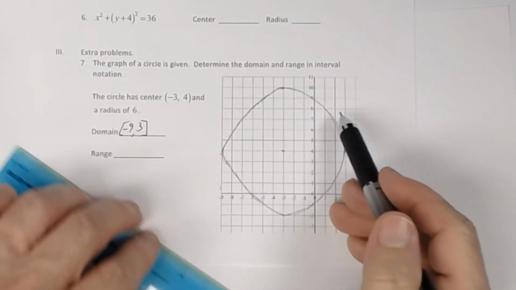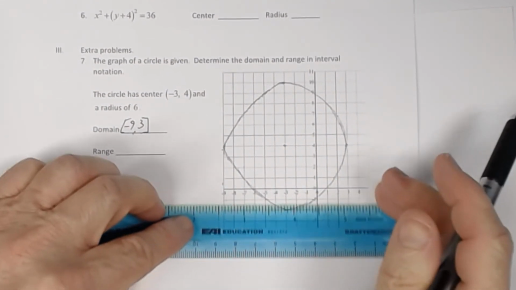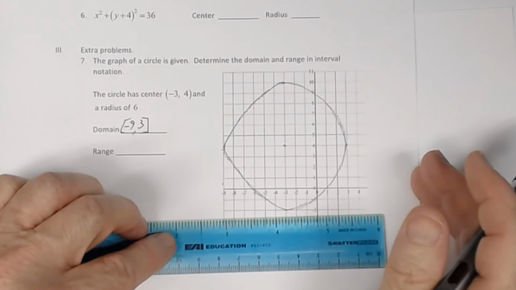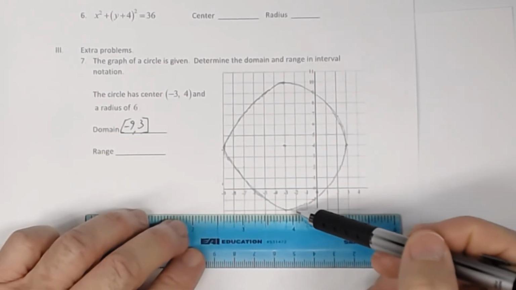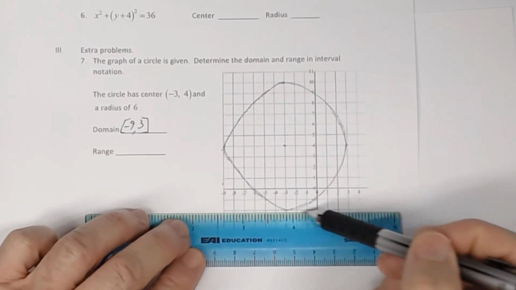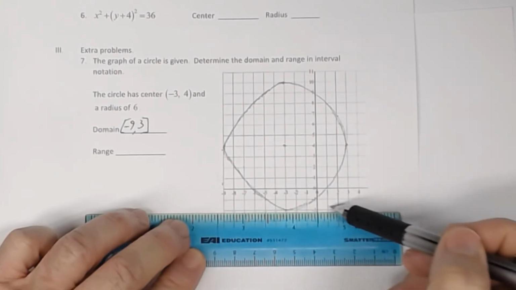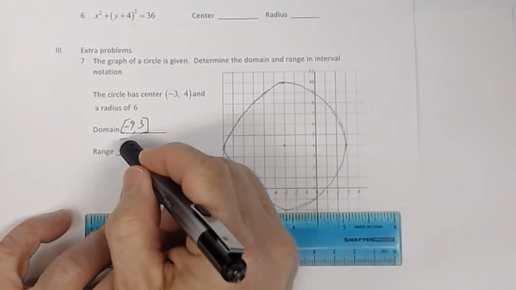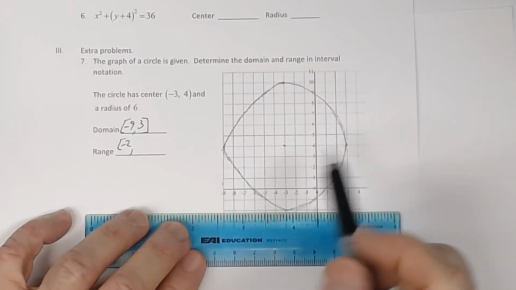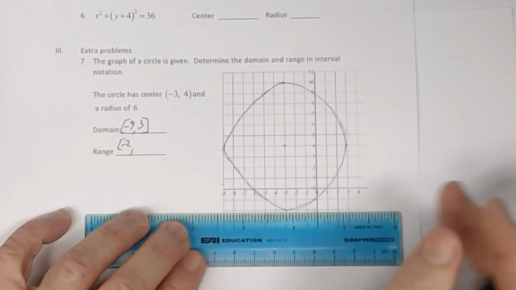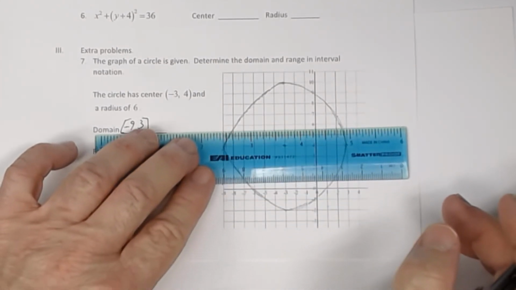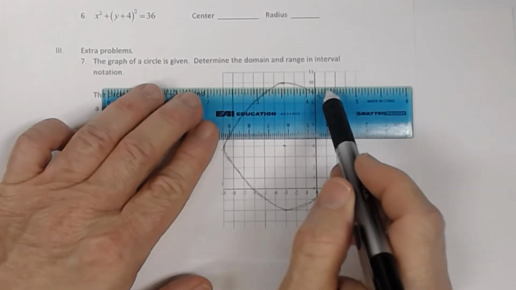For the range, remember the range is a set of y coordinates, so that's going along the y-axis from bottom up. So if I look at where this ruler starts touching the graph, which is here, that y coordinate right here is negative 2. So I'm going from negative 2, comma, and notice it's all brackets because there are no open circles on this circle, all the way to positive 10.